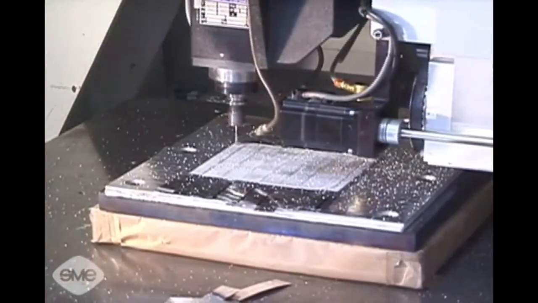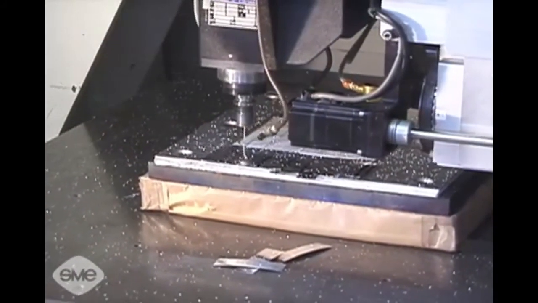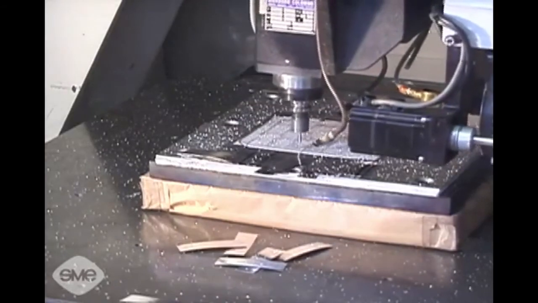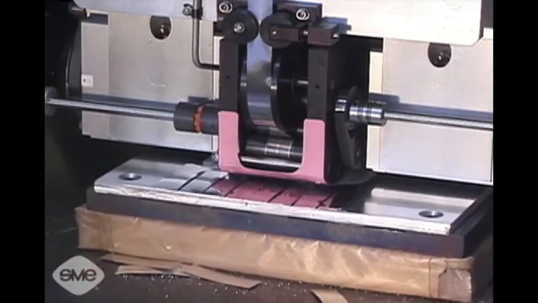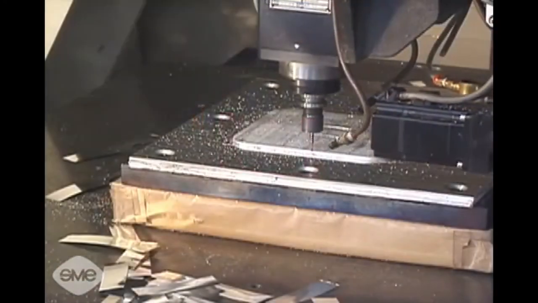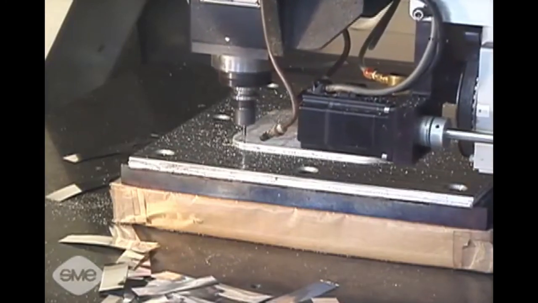Once ultrasonically welded, the layer is then milled to the cross-sectional shape defined by the CAD data. This process of adding material to a previous layer and then removing the excess continues until the part is complete.